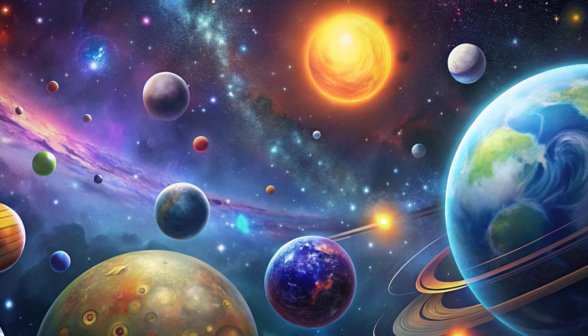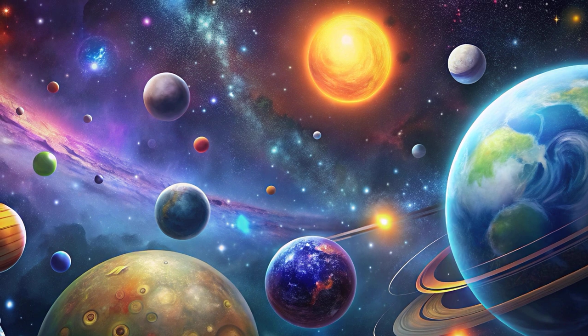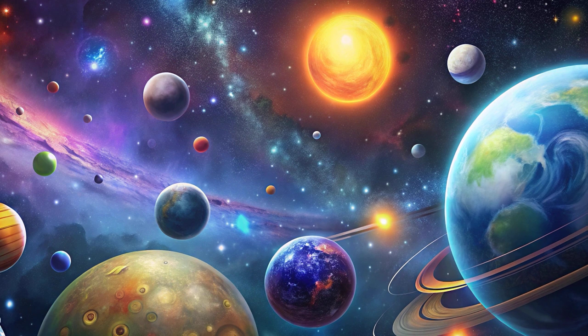Fact 17. The failed stars, brown dwarfs. In the realm of celestial objects, there exists a class of objects that blur the line between stars and planets, brown dwarfs. These failed stars are too massive to be planets, but not massive enough to sustain the nuclear fusion of hydrogen in their cores, which is the defining characteristic of true stars.